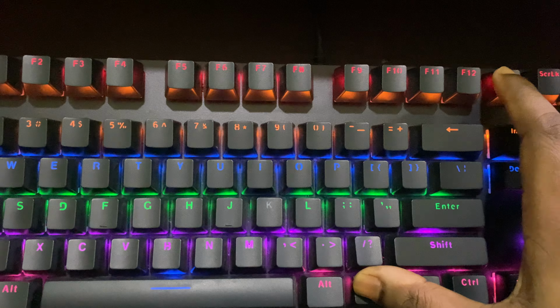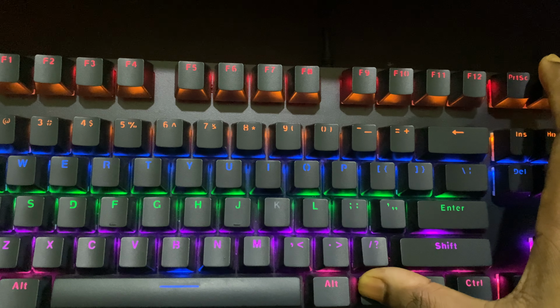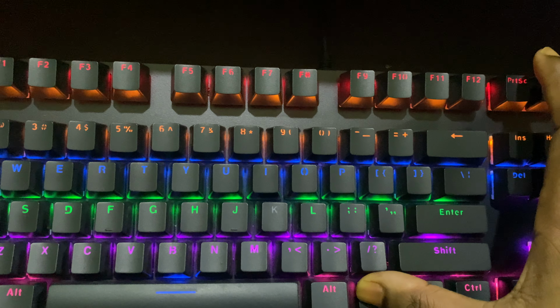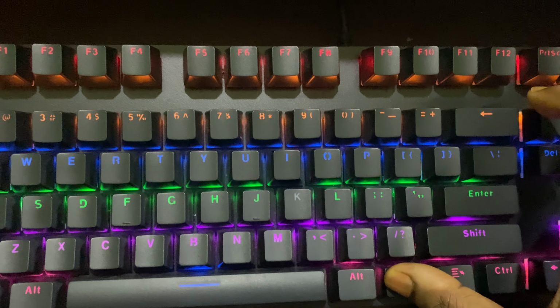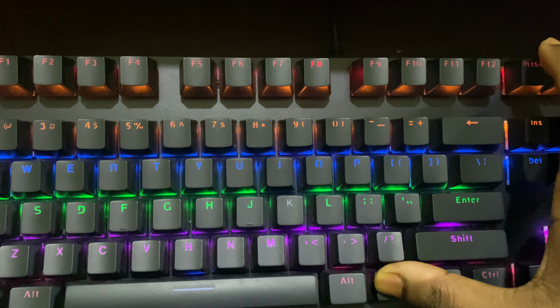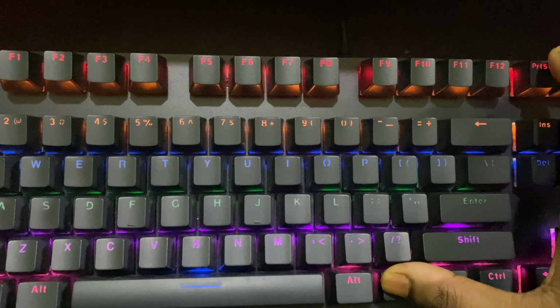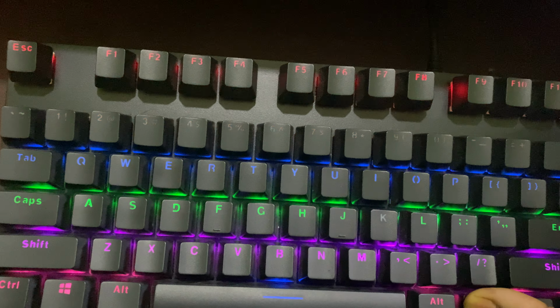Let's change again. See, now it's completely on, and let's click on the print screen and FN button again. You will see the fading in and fading out animation. We can also control the speed of the animation. We can control the brightness of the colors. So let's change it again. See, this is another type of animation, like scrolling and fading in, fading out.